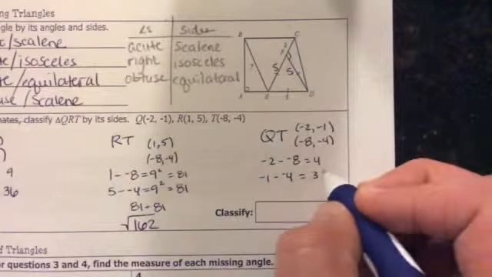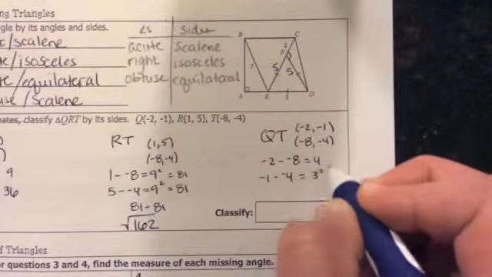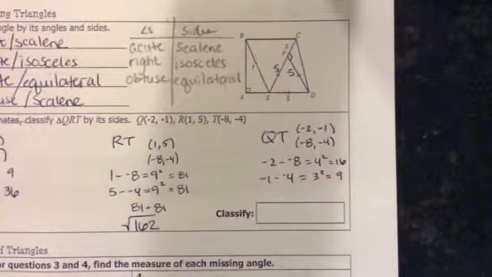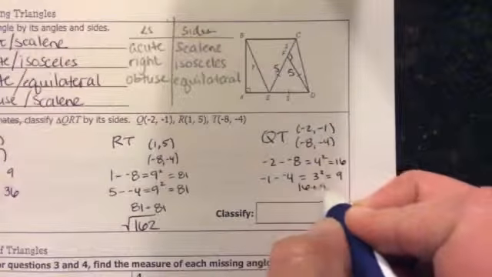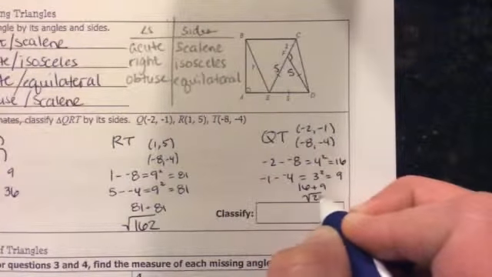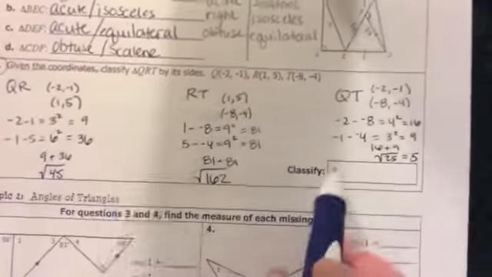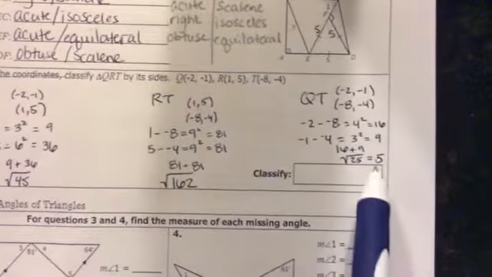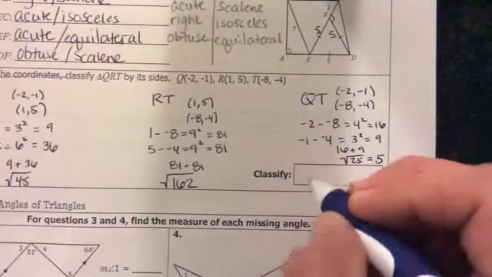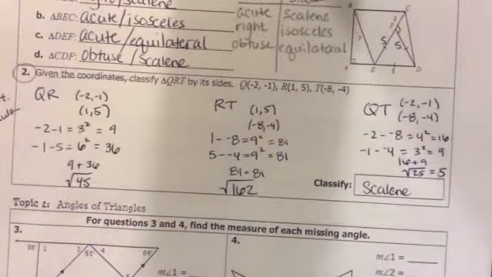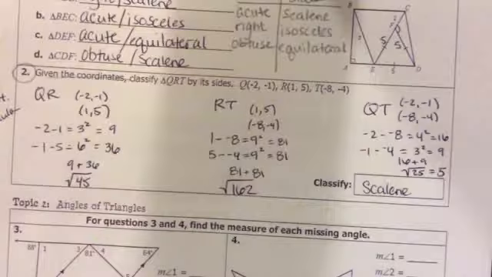What I do here is square them: 16, 9, add them together. Square root of 25, which is actually equal to 5. Now notice I have square root of 45, square root of 162, square root of 5. They're all different. It's going to be a scalene triangle. If you came up with 2 of the same answer, it would be isosceles, and if all 3 were the same, it would be equilateral.